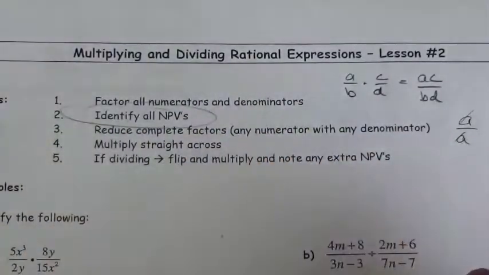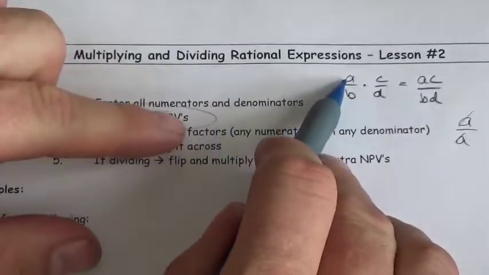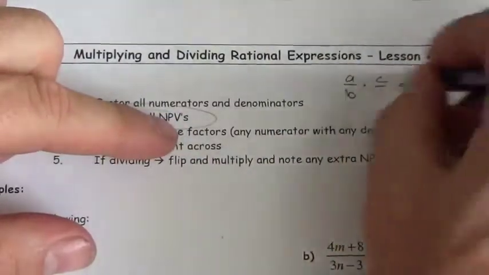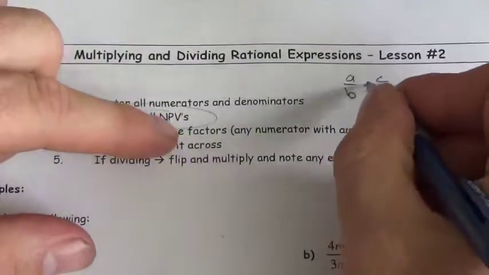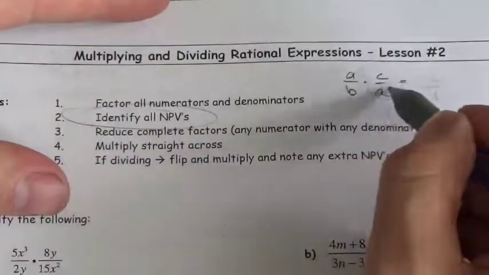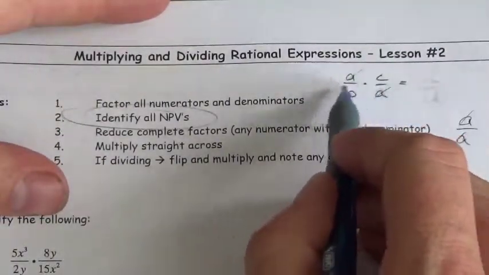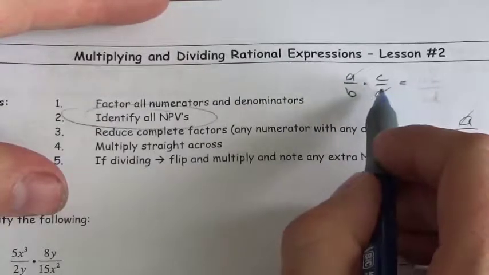Now, we're going to reduce the complete factors. Again, that's just finding the 1. So if we had an A up here, let's say this is A over B multiplied by C over A. When they're in factored form, if you've got a factor that's shared there, it doesn't really matter whether that denominator is in the first fraction or the second one.